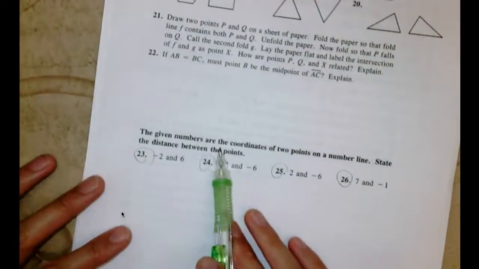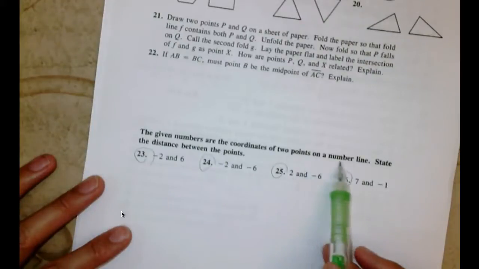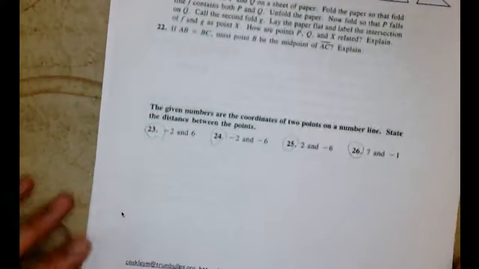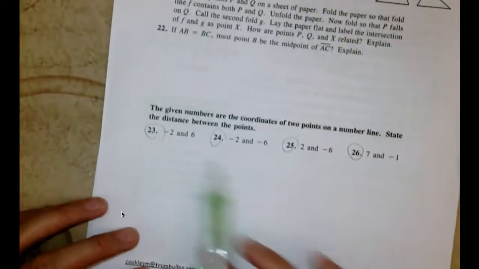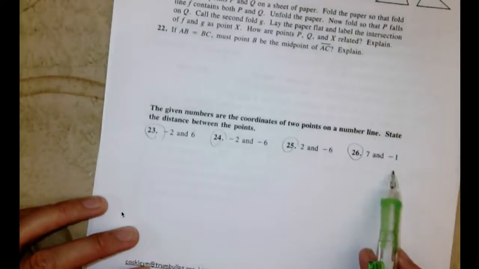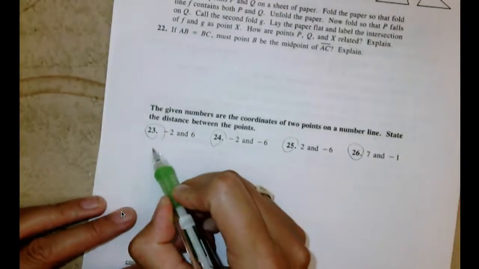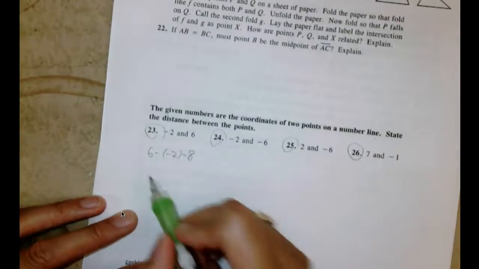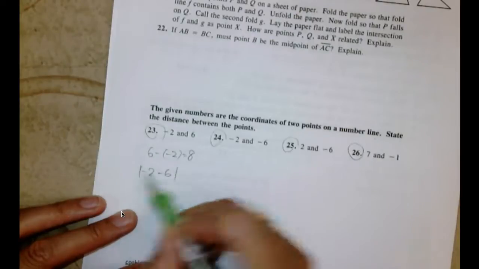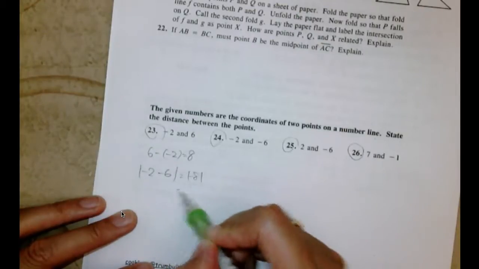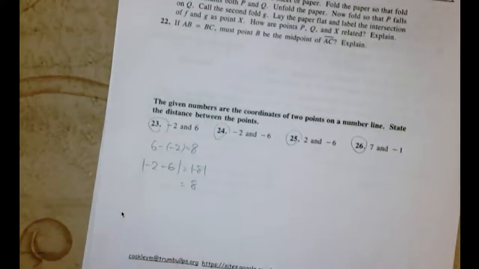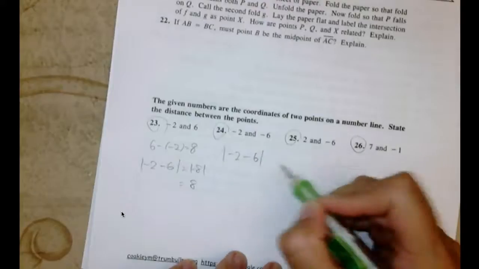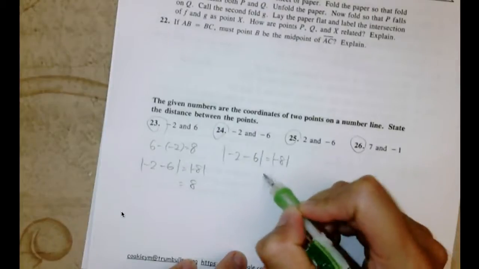Given numbers are the coordinates of two points on the number line. State the distance between the points. It's giving you these different signs, so it's just practice. You can do 6 minus minus 2 equals 8. Or you can do minus 2 minus 6, absolute value of minus 8, which is 8. Either way, it's 8.